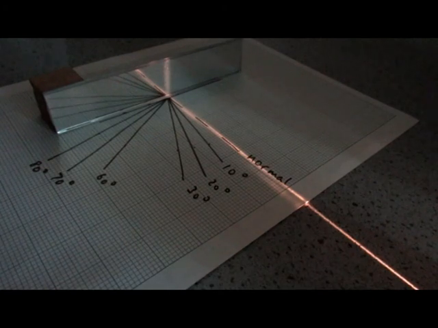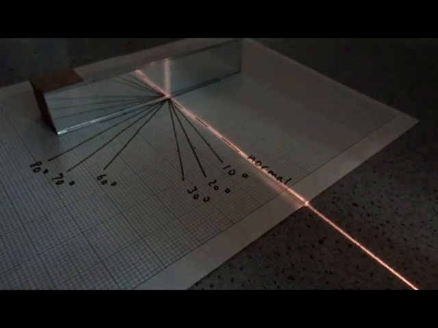At the moment, there is no angle of incidence. It's 0 degrees because the light is passing straight along the normal. Remember, the normal is drawn at right angles to the surface of the mirror.